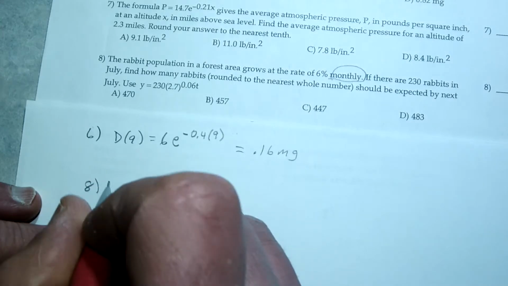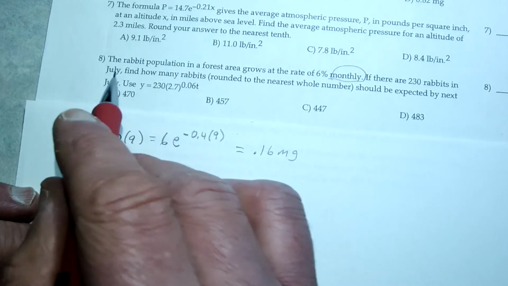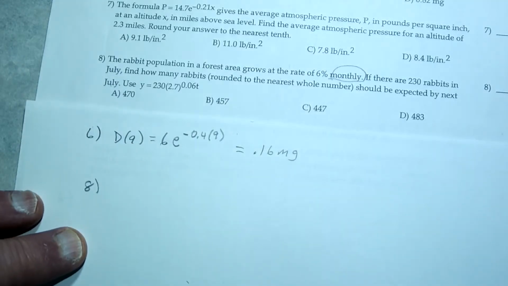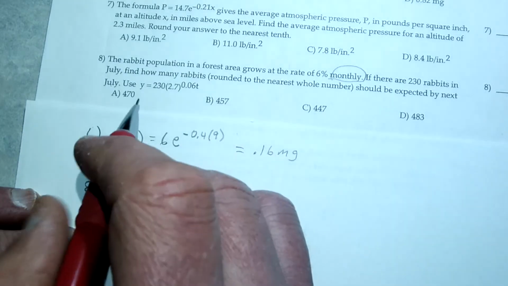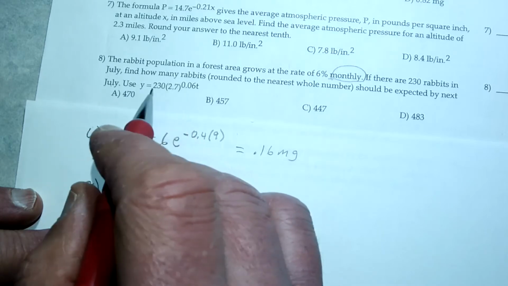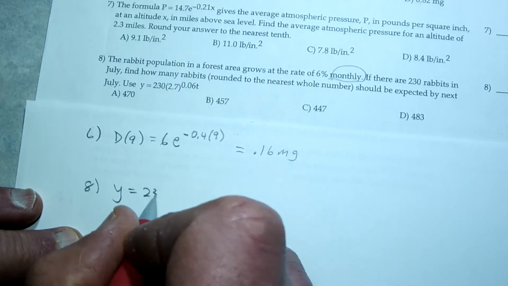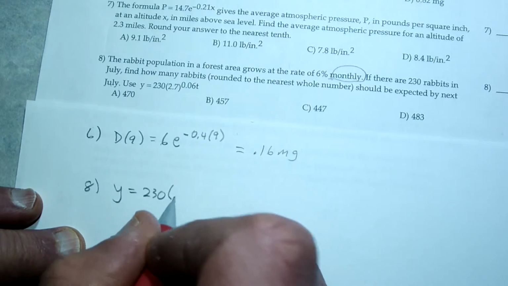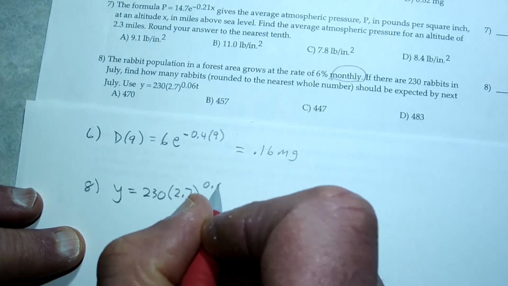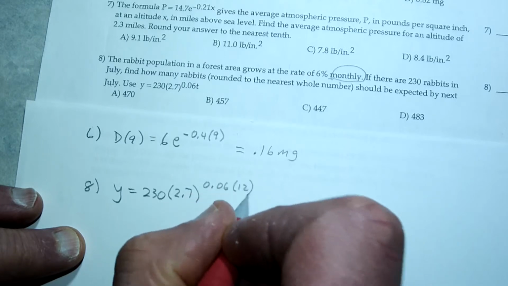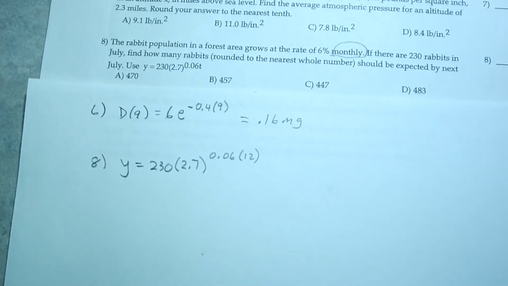And so I'm going to go ahead and evaluate this function using 12 for t because 12 months transpired from 1 July to the next. And so I'm going to really evaluate this function for y is equal to all of this and then 12 for t. And I'm going to get here y is equal to 230, which was our original population, times 2.7 raised to the 0.06 times 12 power.